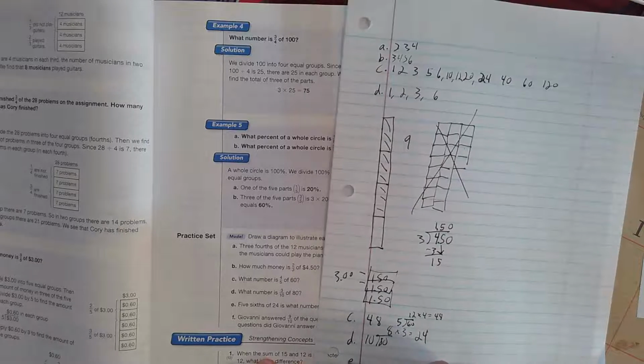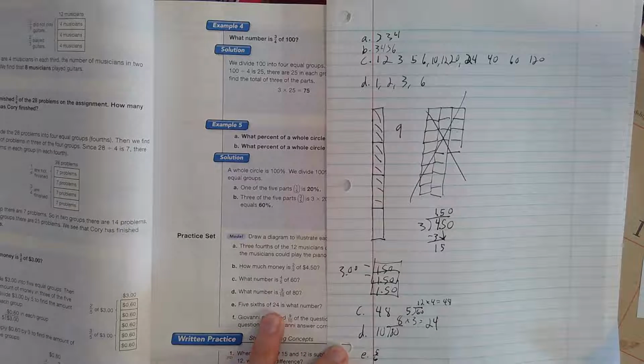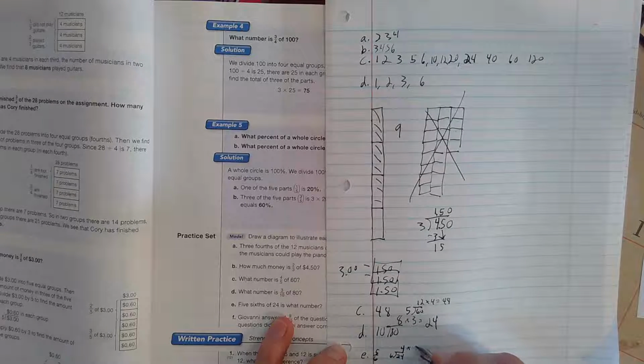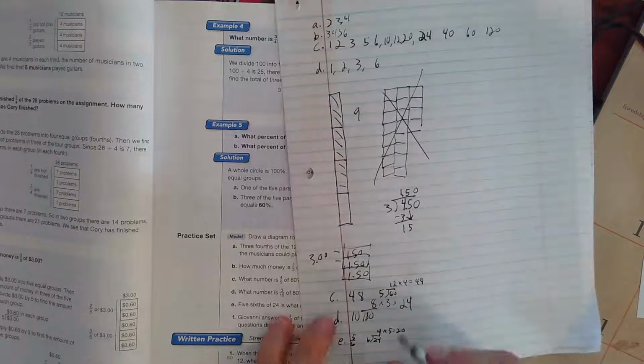E, 5/6 of 24 is what number? So 6 goes into 24 4 times. 4 times 5 equals 20. Okay, so 20 is my answer.